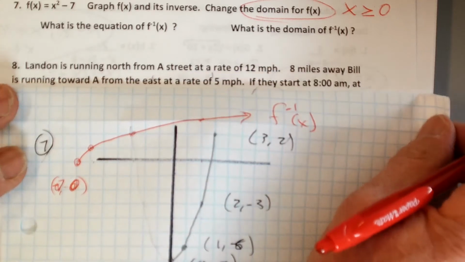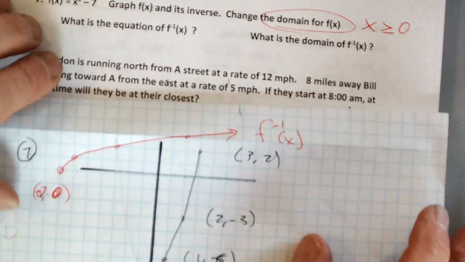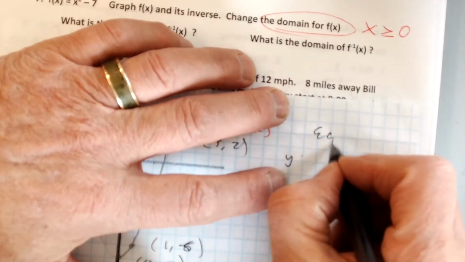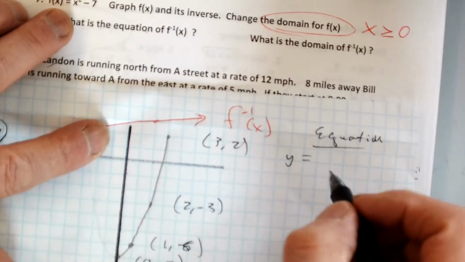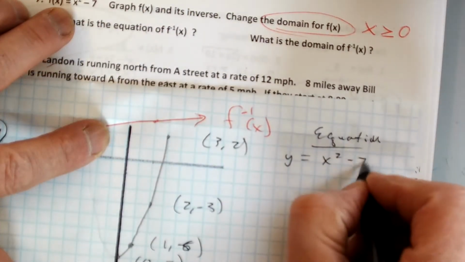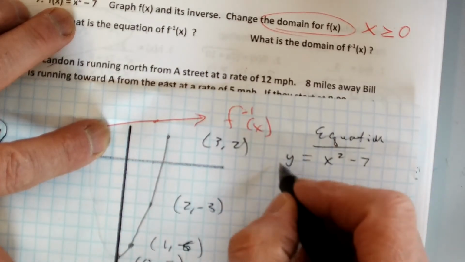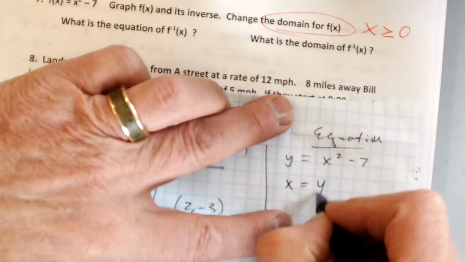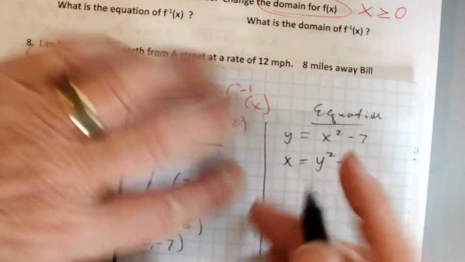Now, what's the equation? If I want the equation of this graph, I'm going to take my y, remember f of x is y, equals x squared minus 7. And I'm going to switch my variables. So I'm going to rewrite this as x equals y squared minus 7. And I'm going to solve. I need to solve for y, plus 7 plus 7.